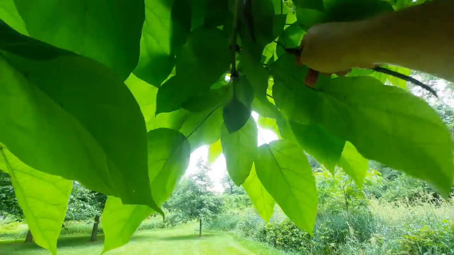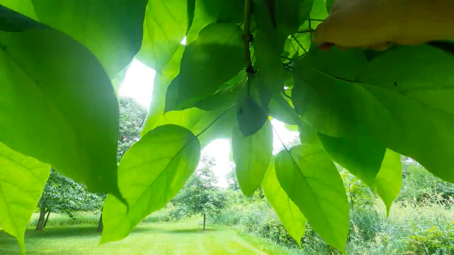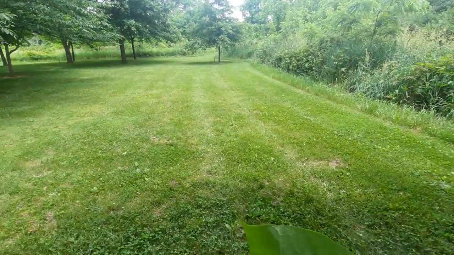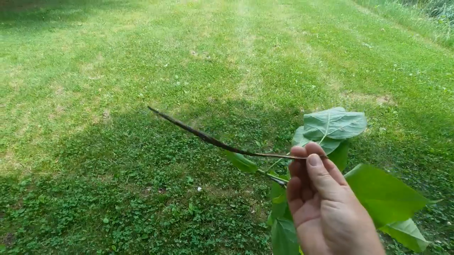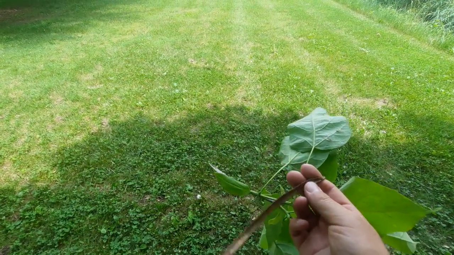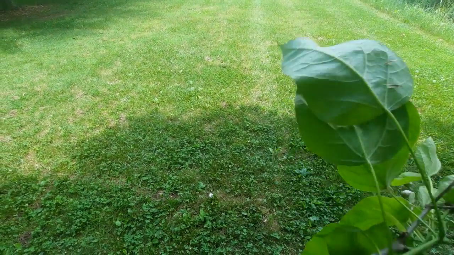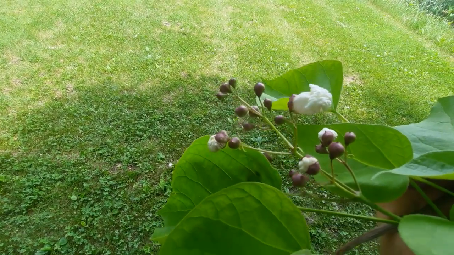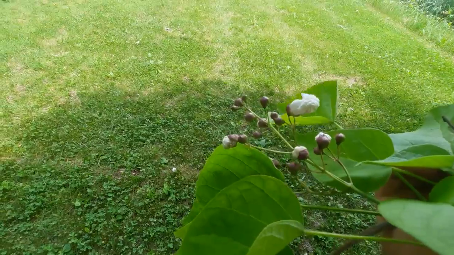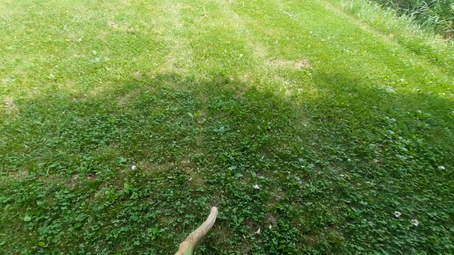Let me see if I can pull it off, maybe. Or maybe not. Hold on. Oh, well, the whole thing wound up coming off. That's my bad. Well, this is what their seed pods look like when they are in maturity during the fall. And they also produce these elegant flowers too, especially during this time of the year.